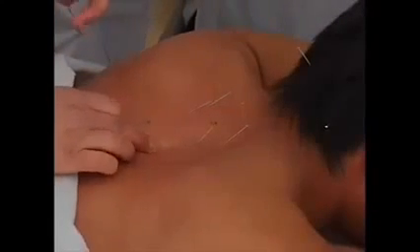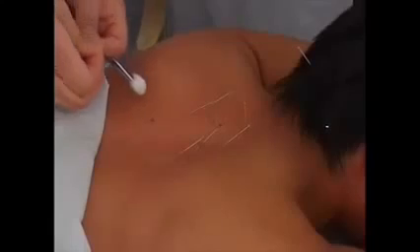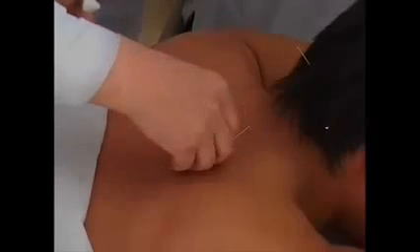Bladder 13 is 1.5 cun lateral to the Du channel, level with the spinous process of the third thoracic vertebra. Insert the needle 0.5 cun towards the direction of the backbone. Peripheral needling can be used locally.